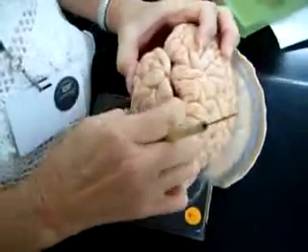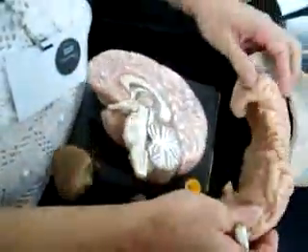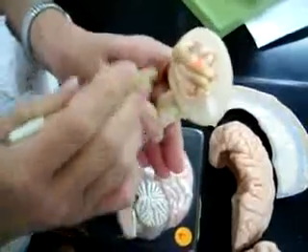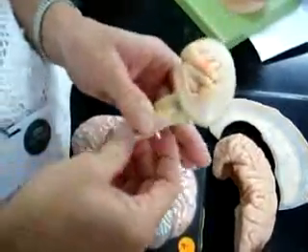If I open up this lateral fissure, I get to a hidden lobe. The hidden lobe is called the insula or Island of Reil, and that's a gustatory center.